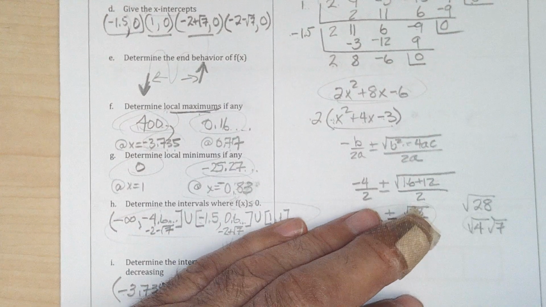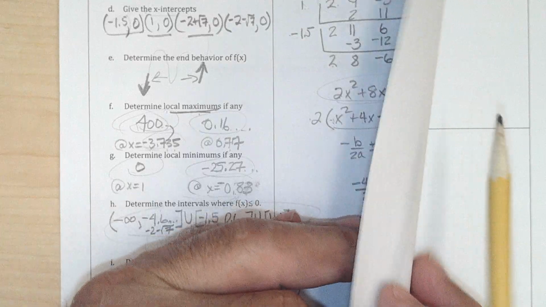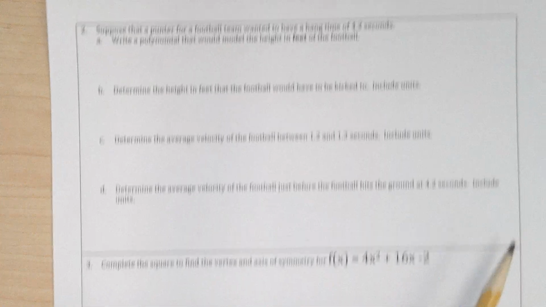That was page 1, and that took quite a bit of time. That was the big, heavy-duty problem. Page 2.